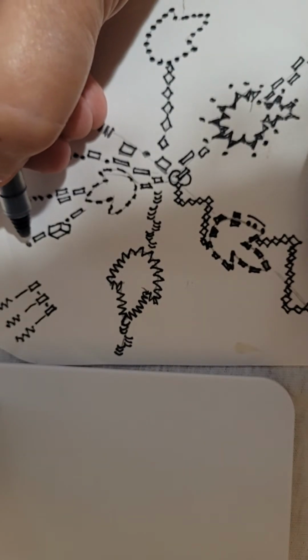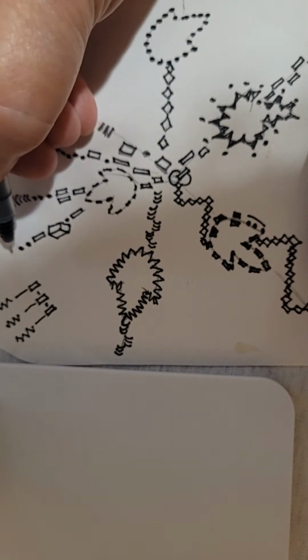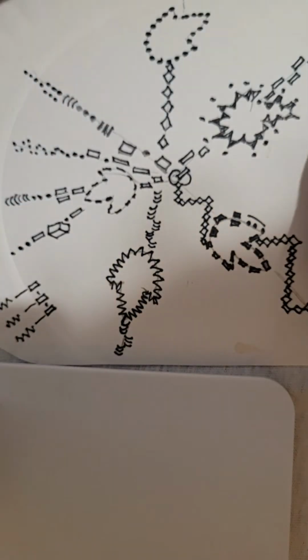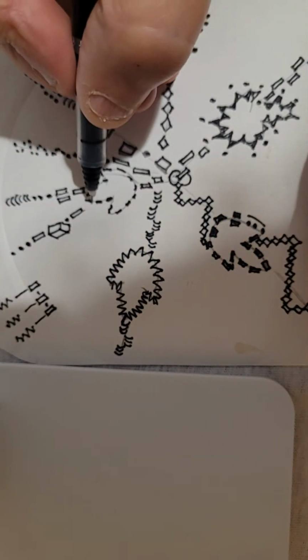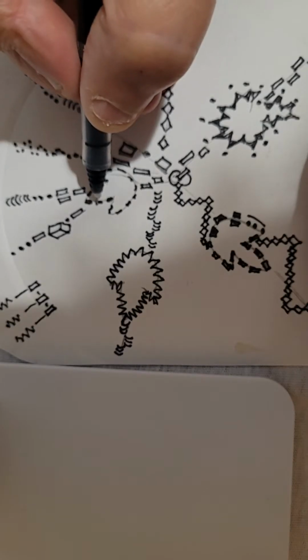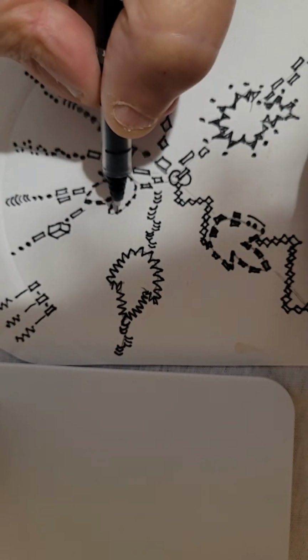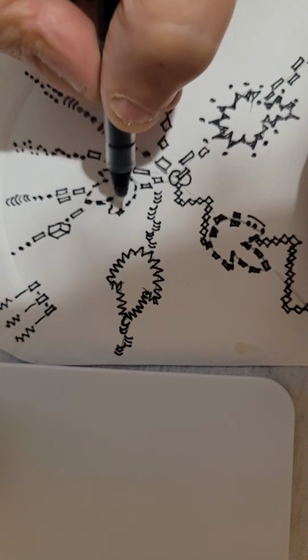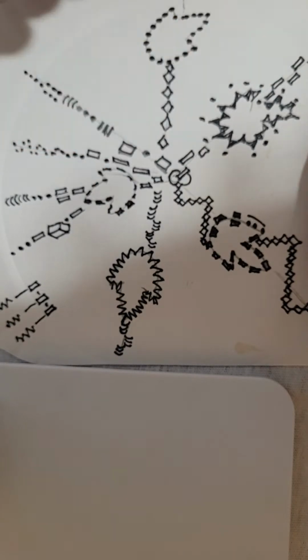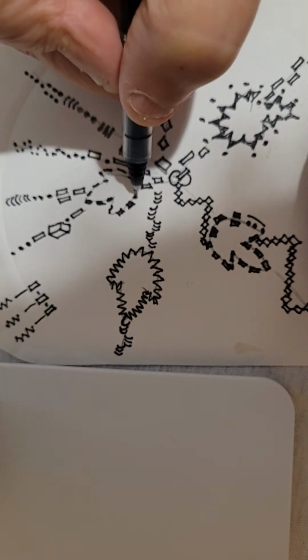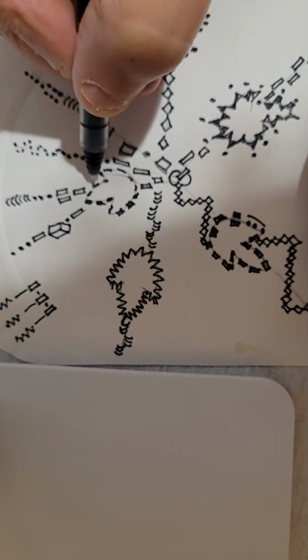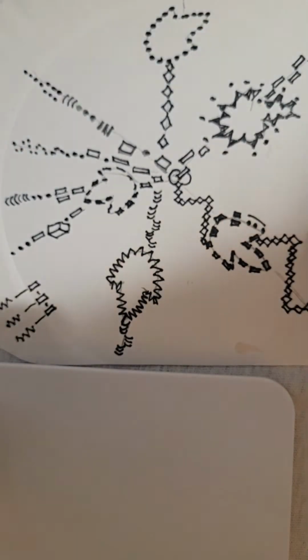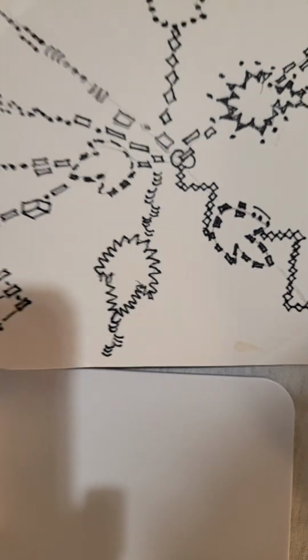Okay, that makes it stand out a little bit better like that. I'm thinking, should I put eyeballs on it? I'm not sure. I don't know if I should put eyeballs on it or not. But I like that a lot.